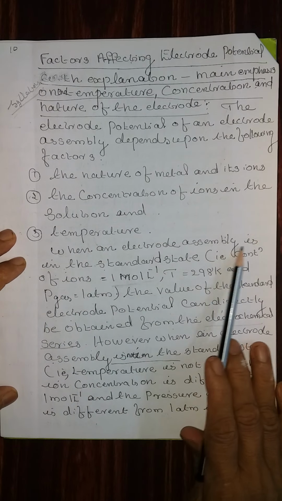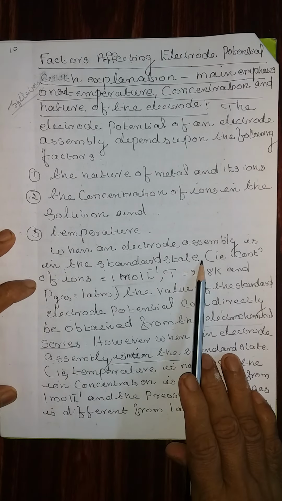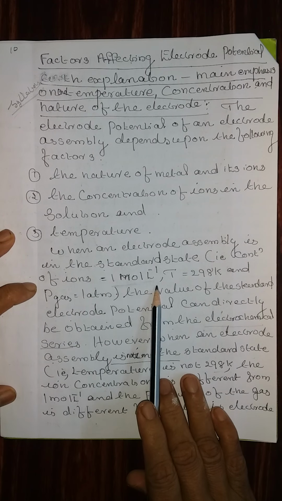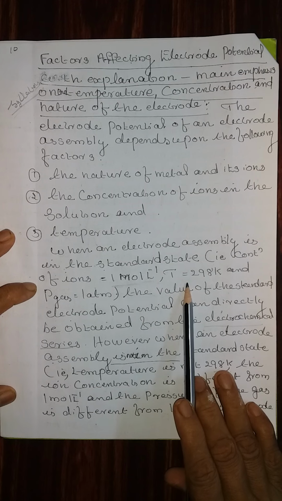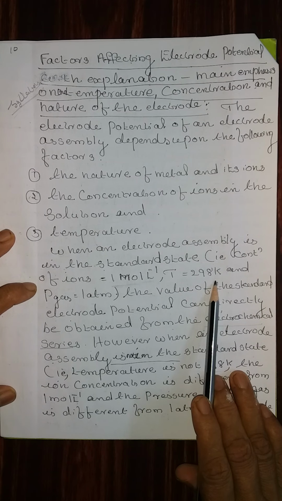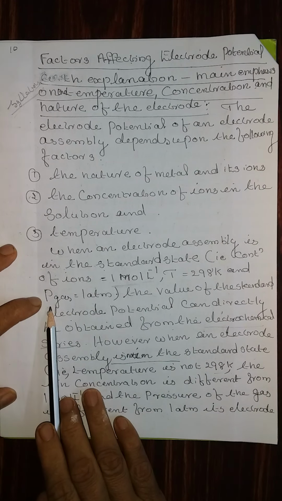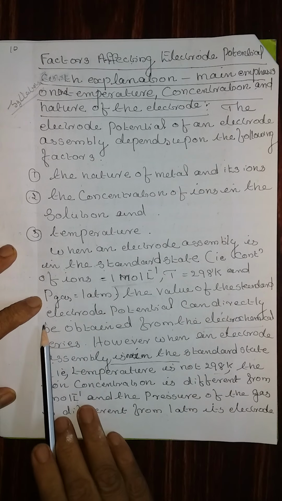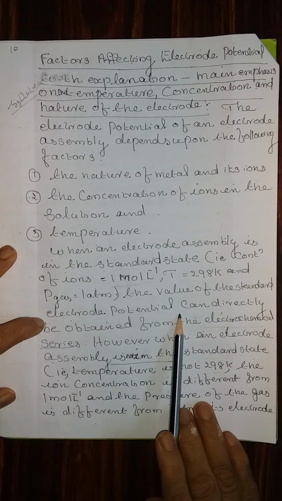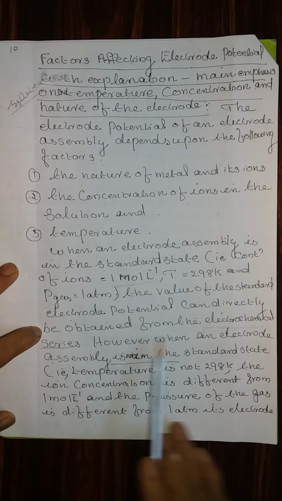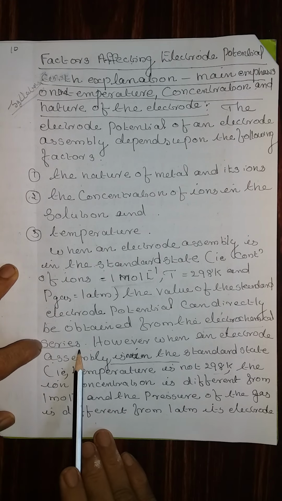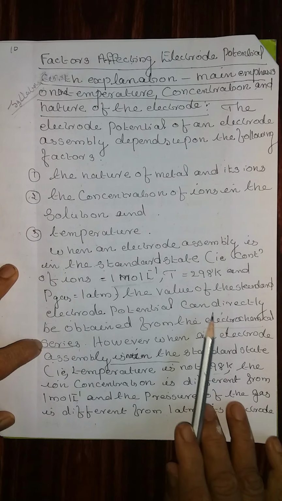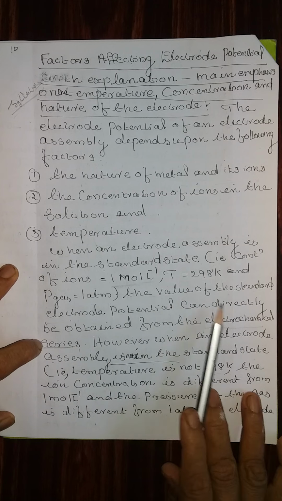When an electrode assembly is in the standard state, that is, the concentration of the ions is 1 mole per liter and the temperature is 298 Kelvin, and the pressure of the gas, if it is used, is 1 atmosphere, the value of the standard electrode potential can directly be obtained from the electrochemical series. That means a table is made with the reduction potentials of all the electrode assemblies.